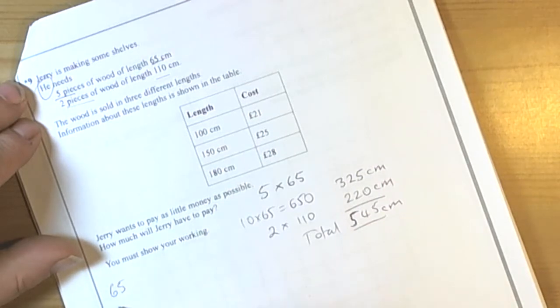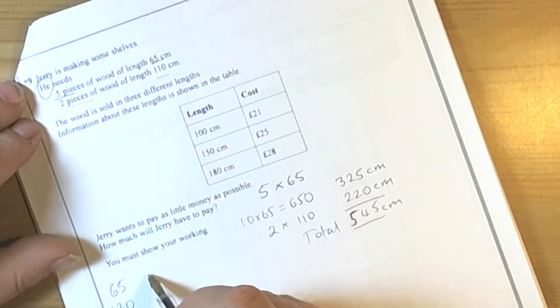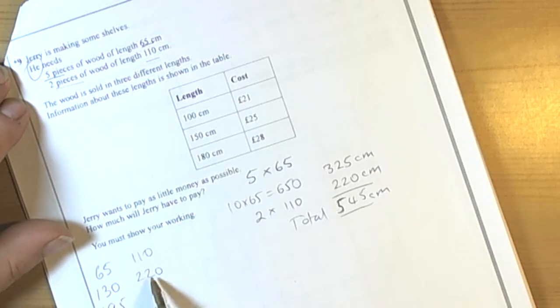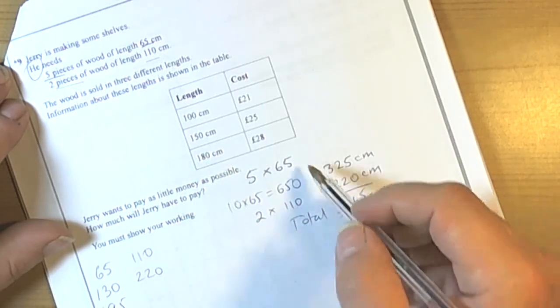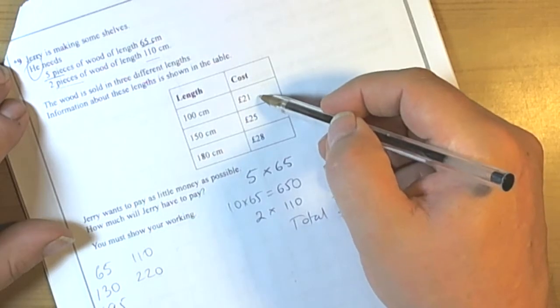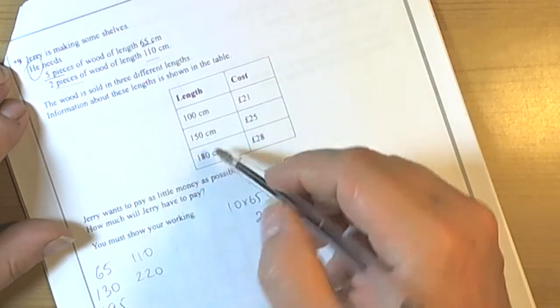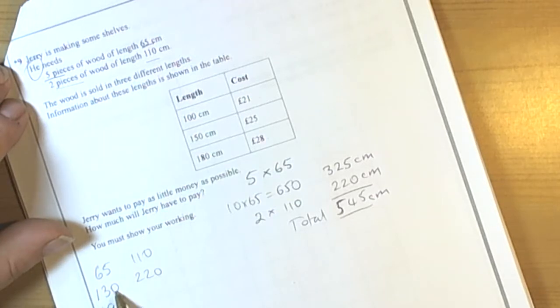If we look at the multiples of 65, 65 add 65 is 130, 195, add another 65, 260. Add another 65, well the 325 we had originally, and then we had 110, 220. Well, we can't make the 110s by just finding a length of 220 altogether, because 180 is the maximum. So let's have a look. We've got 100 centimetres, 150, 180, so the 180, that would make 2 of those. And that would leave us with 50, not very useful.